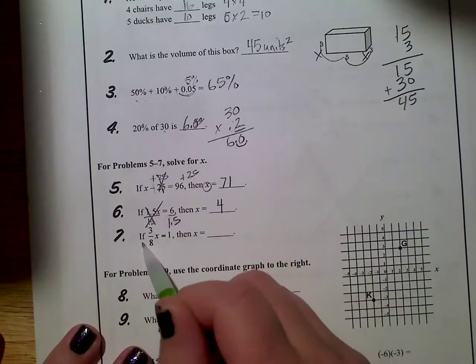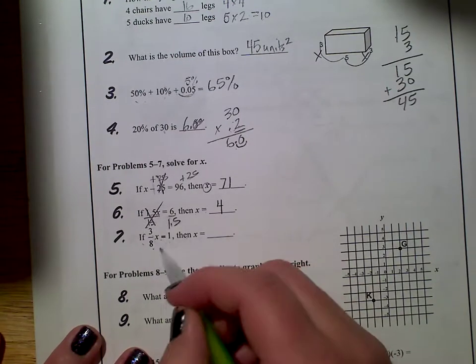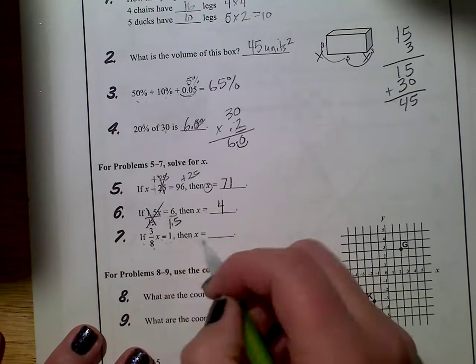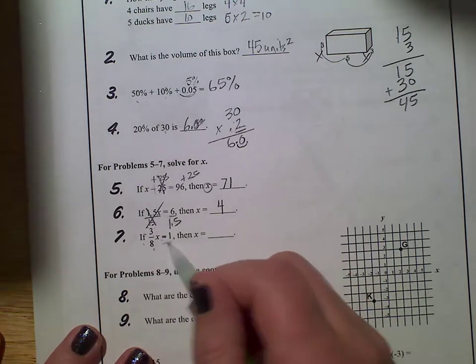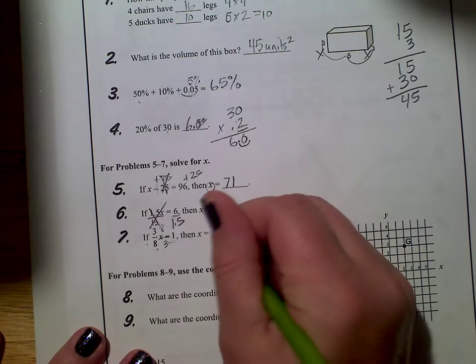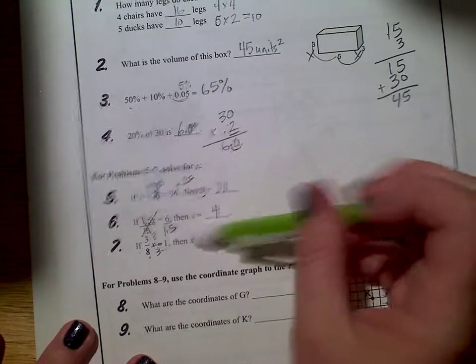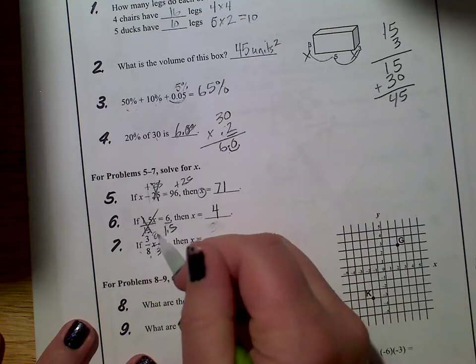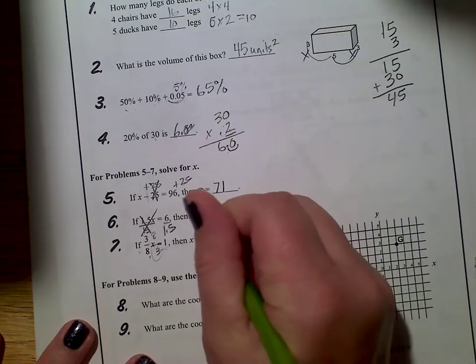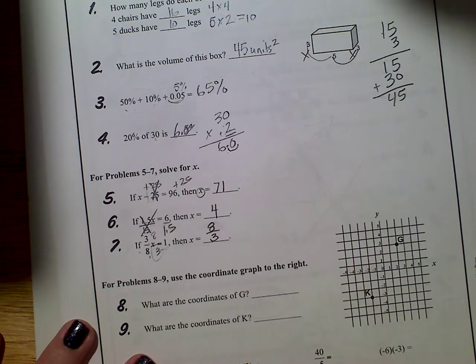Next. If 3/8 times x equals 1, remember times means you multiply the number. If you want the answer to be 1, you just flip the number and do the reciprocal, which would be 8/3. Oops, I literally wrote it correctly right here. 8/3. Okay.